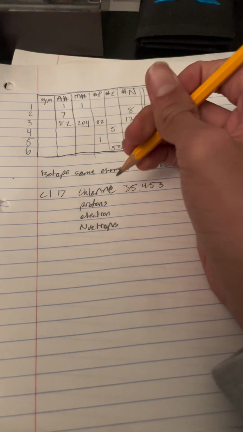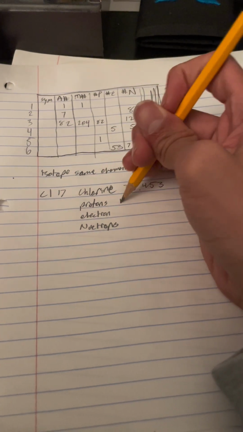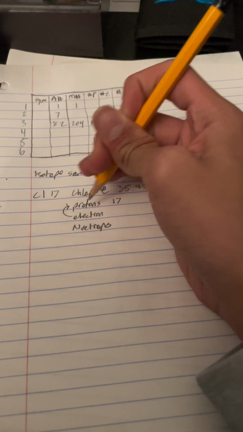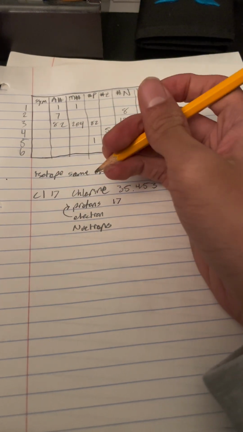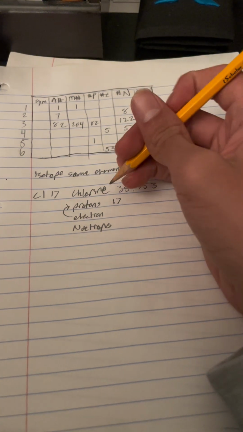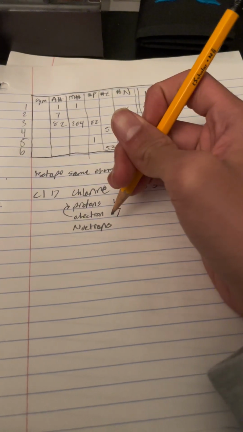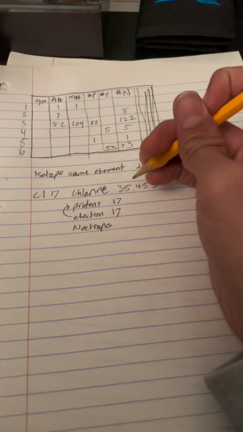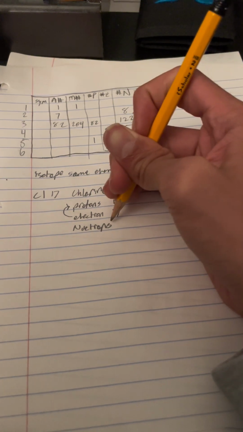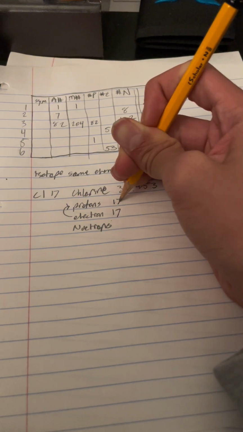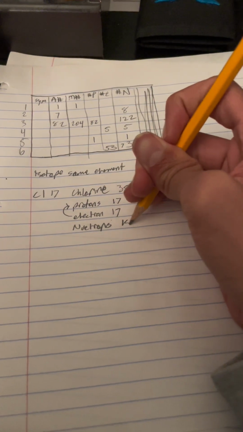Protons obviously is the atomic number, so 17. Electrons are the same as the protons if they're neutral. In order to get the neutrons, we do mass minus the protons, so 18.